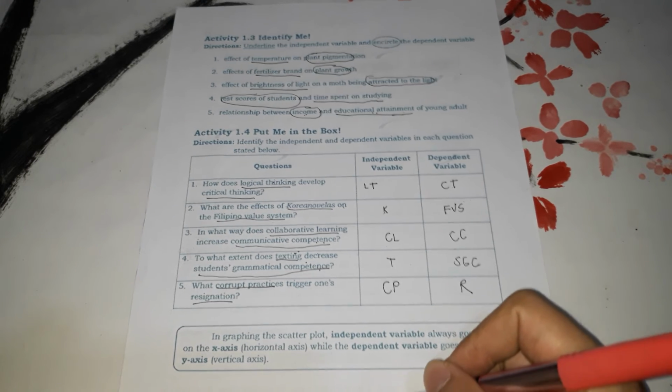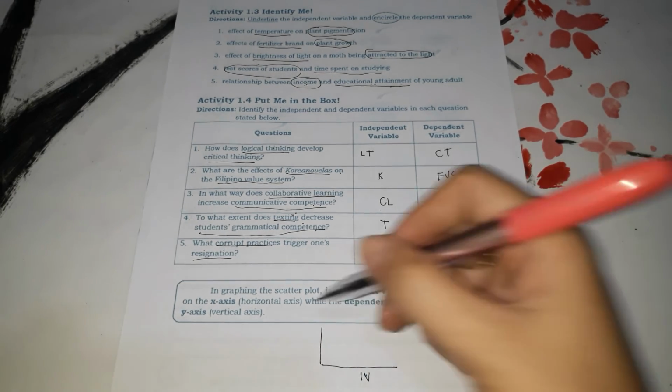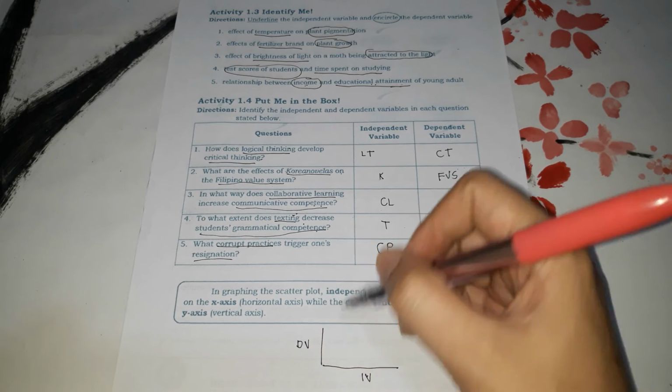So in graphing the scatter plot, independent variables always go on the x-axis. So this is the independent variable. So for drawing, this is the independent variable. Tapos, the y-axis is for the dependent variable. The vertical axis and the horizontal axis. For the last one, we're still going to identify the dependent and independent.